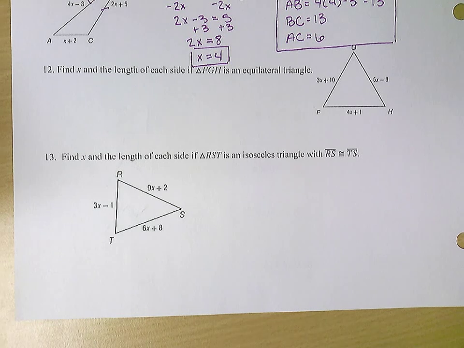All right, so coming together here, number 12. Justin, you want to explain what you did here? Yeah, number 12, it's an equilateral, so I just took two sides, put them equal together and solved for x, and then I plugged it into one of them. Everybody here? Yeah?